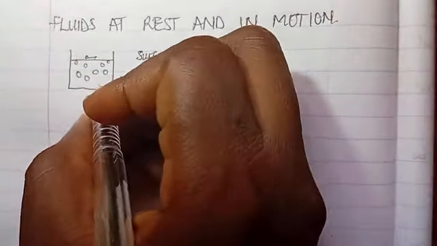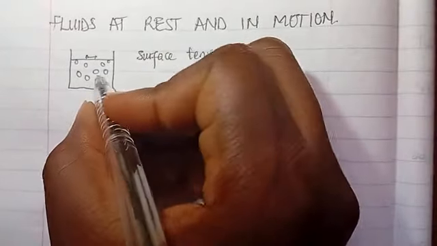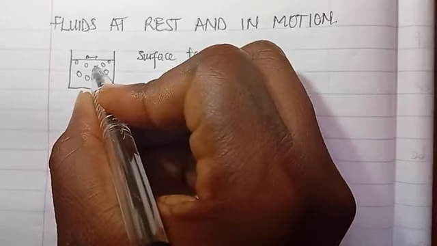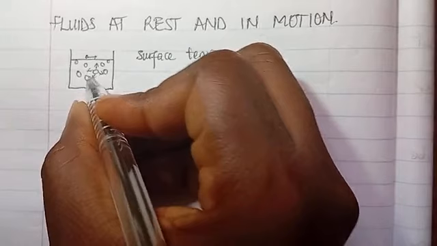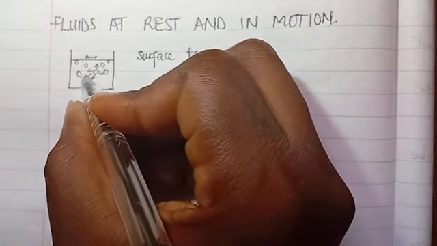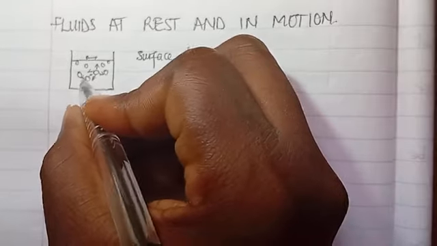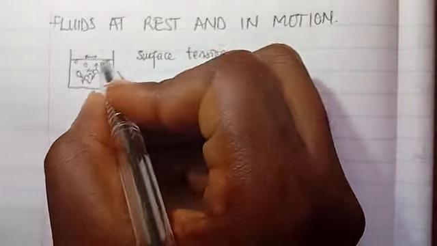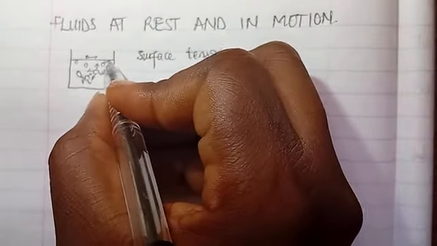Now, these molecules have intermolecular forces. That is the force of attraction between the molecules. Each of the molecules are attracting each other using a particular force which we call intermolecular forces, including the ones at the surface.